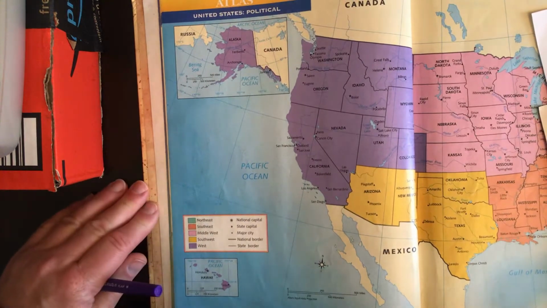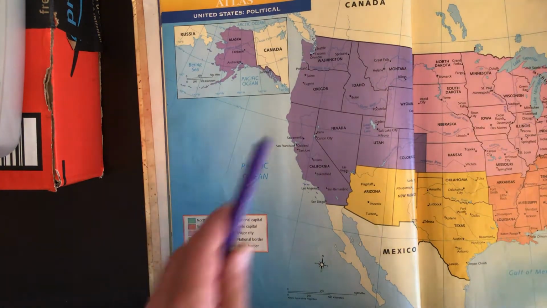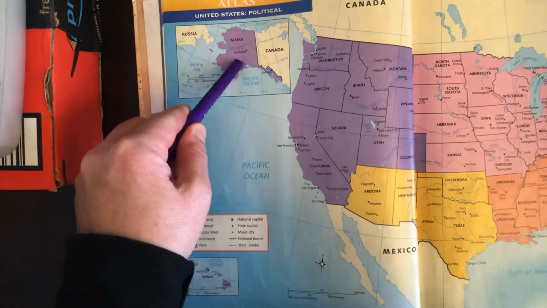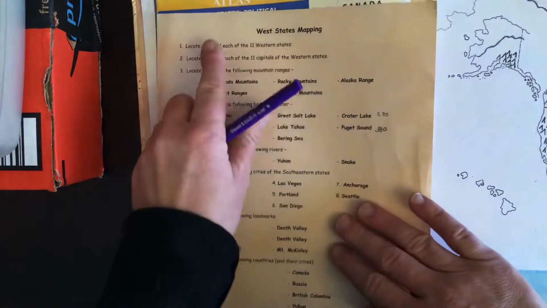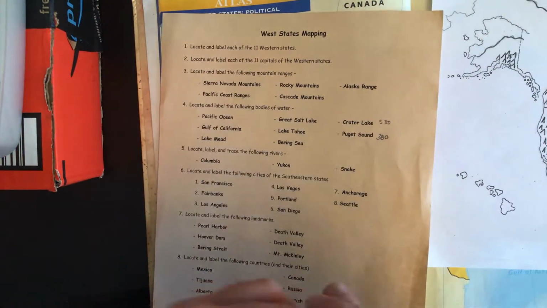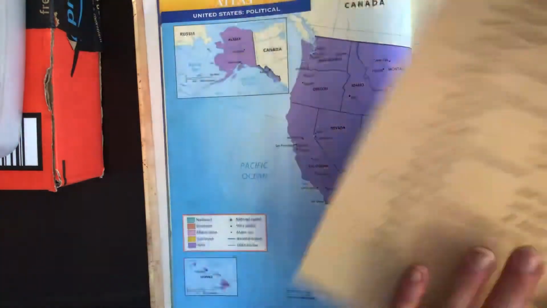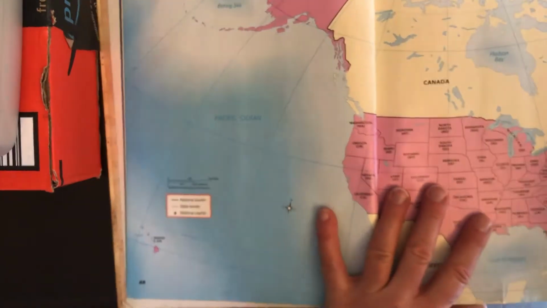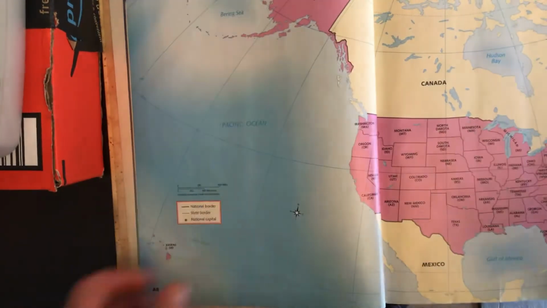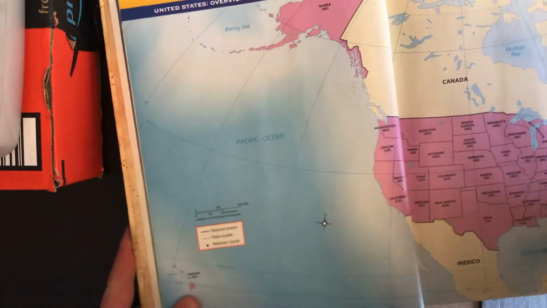Now, our West region is all in purple. It also includes Alaska and Hawaii. So first things first, in our direction sheet, number 1 says locate and label each of the 11 Western states. And we're going to write the abbreviations, which, let's see, I believe, yes, they're on the page before. So let's go ahead, go to page A8.